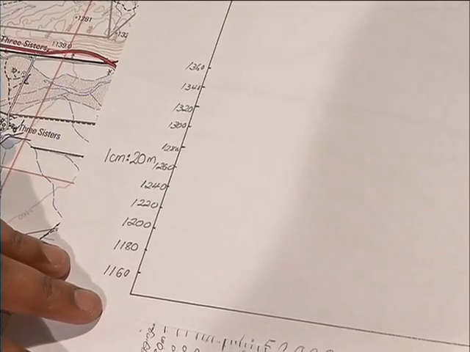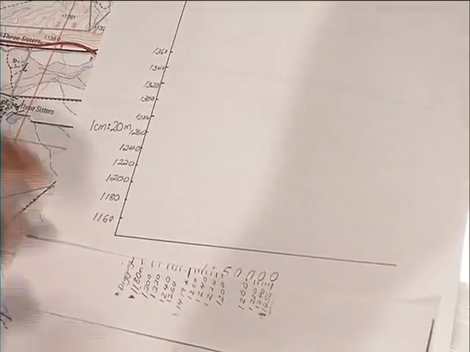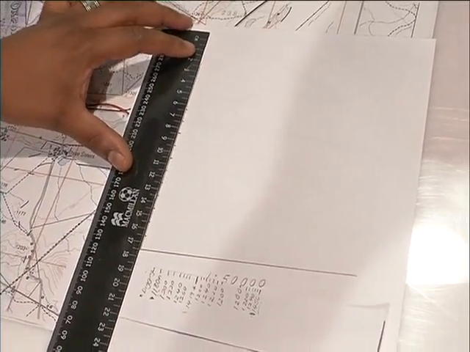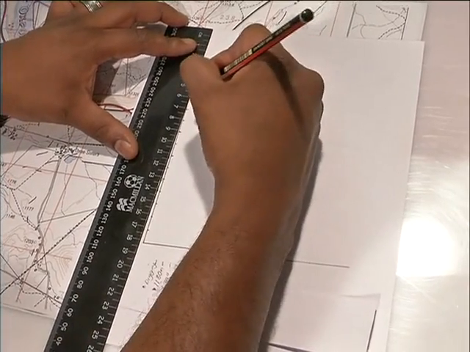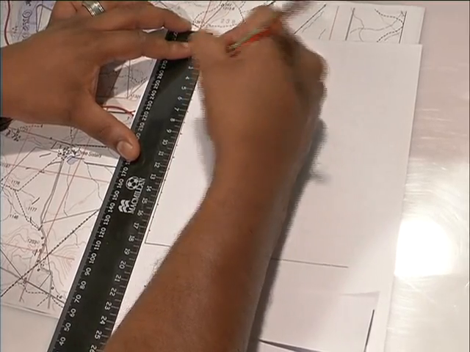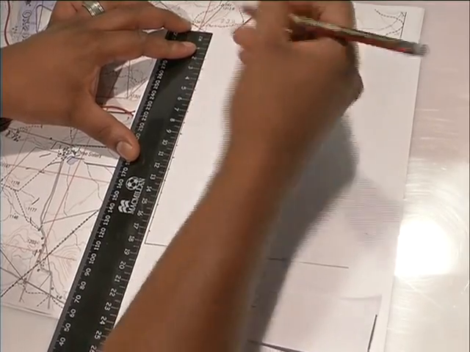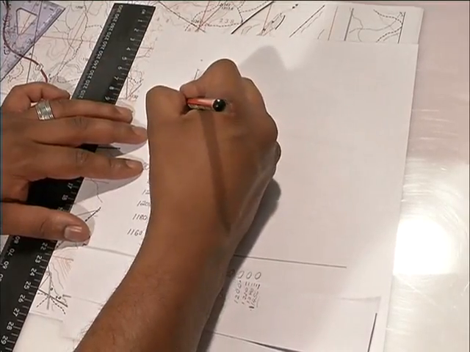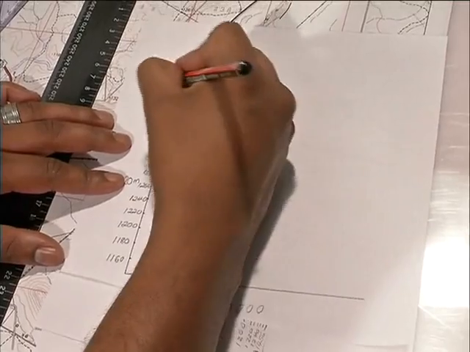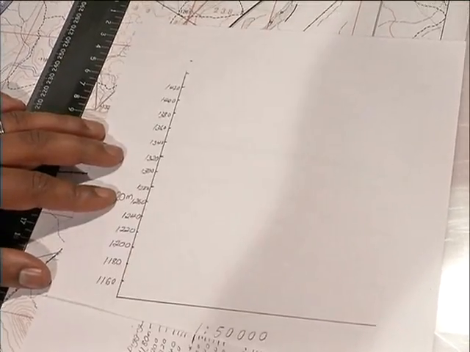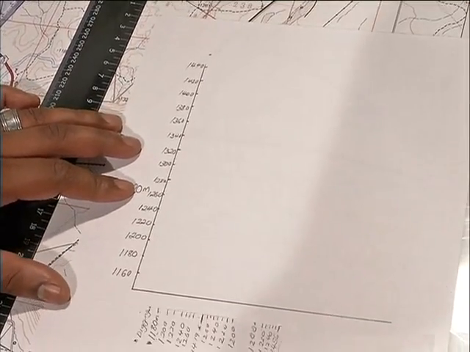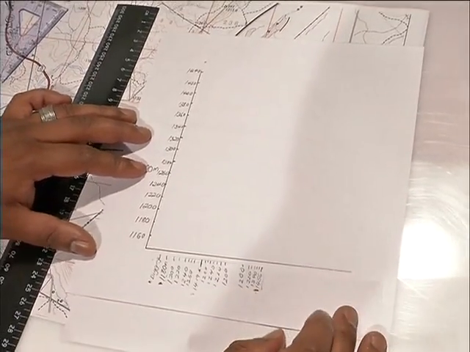Remember, my highest point is at 1456. So I will need a few more points to accommodate that height. And remember, I'm at 1 centimeter intervals, so I'm going to increase the number of points on my vertical axis, like so. Note, I'm creating 1 centimeter intervals. Further on, 1380, 1400, 1420, 1440. And I'm going to stop at that point because we know already that 1456 is our highest point.